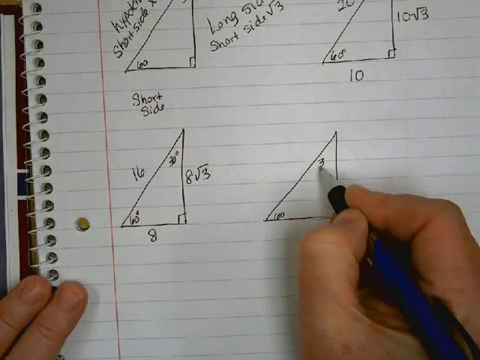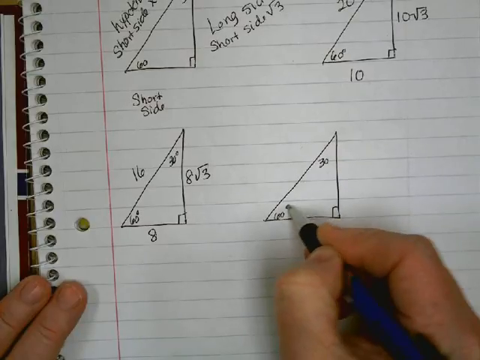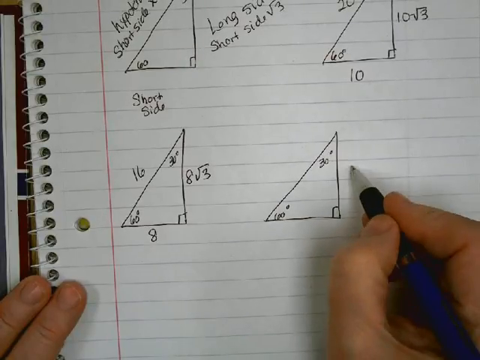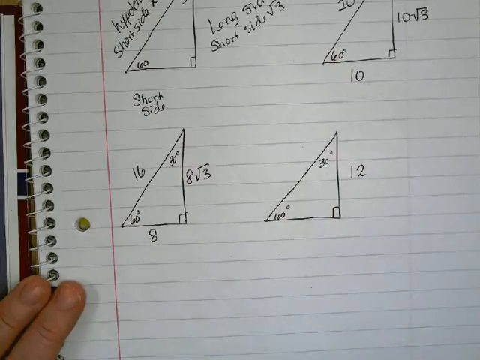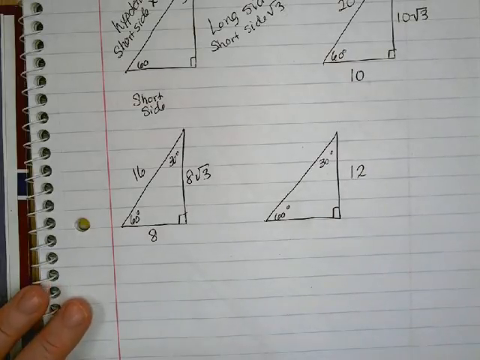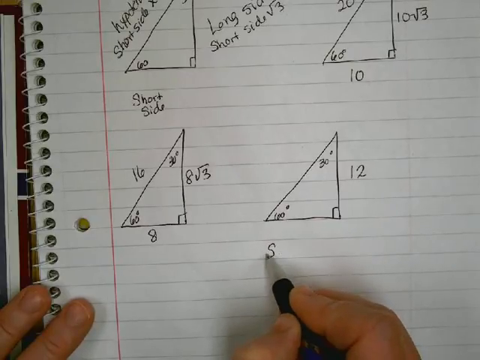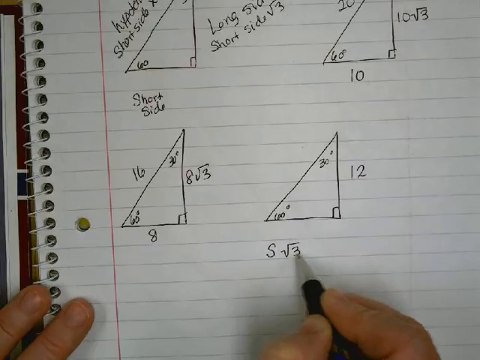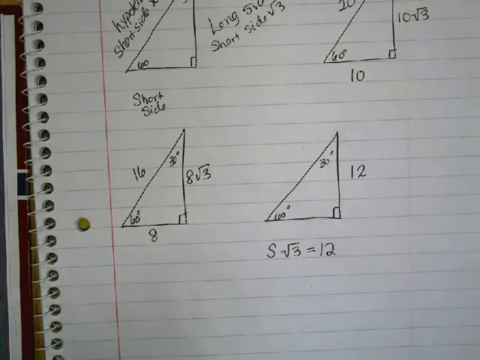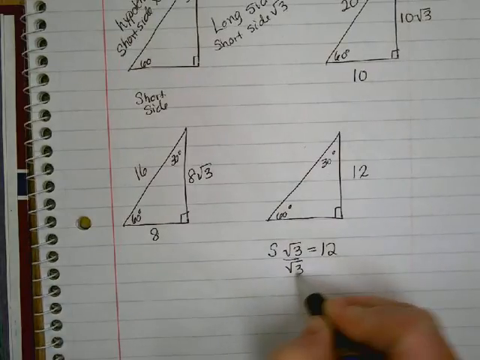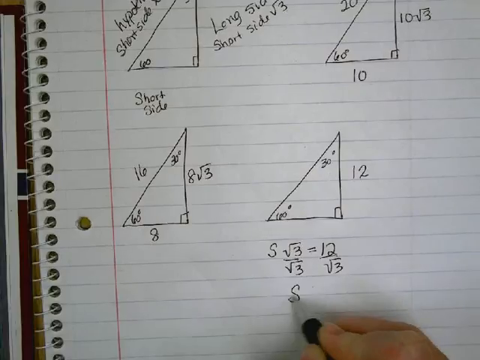My drawings are getting worse. The long side is 12. Short side times the square root of 3 is equal to 12, right? That's how we've been working these all along. So now what are you going to have to do? Divide by the square root of 3, and the short side is 12 over the square root of 3.